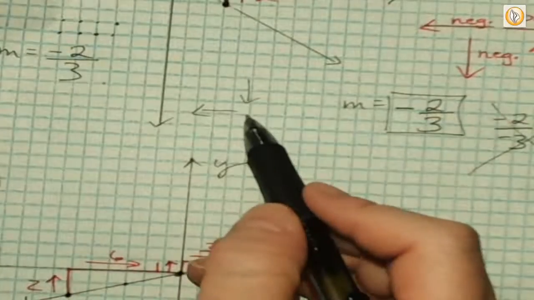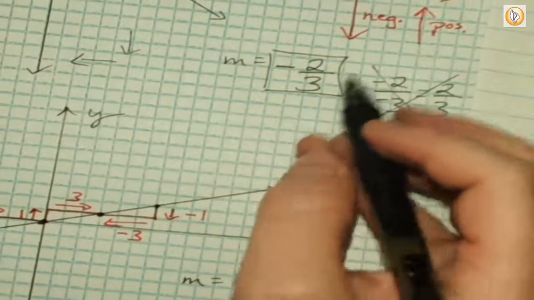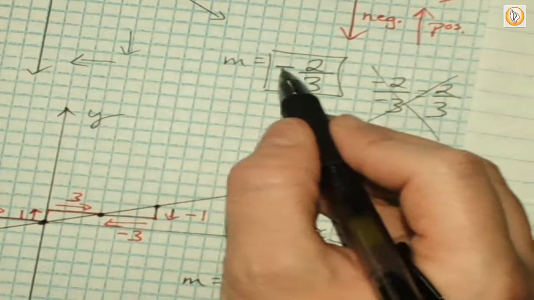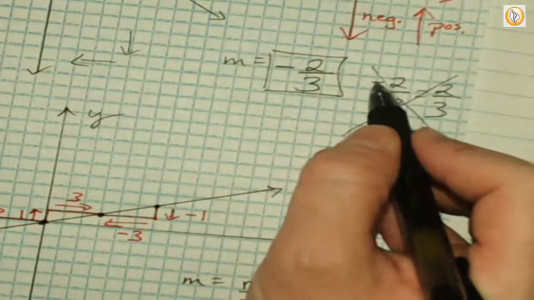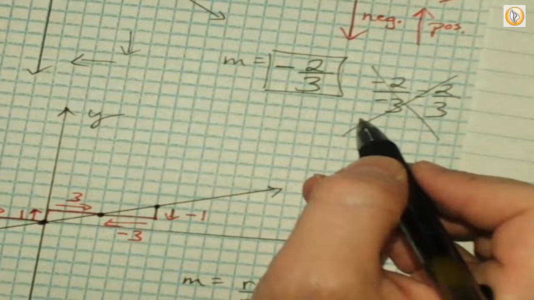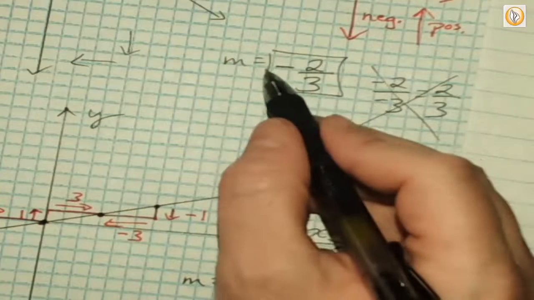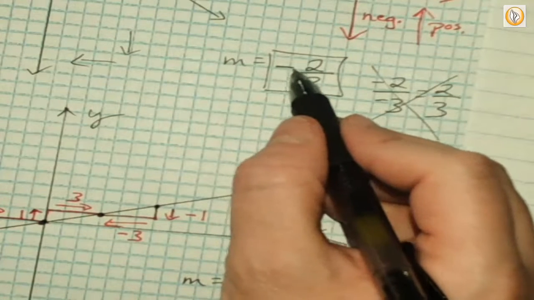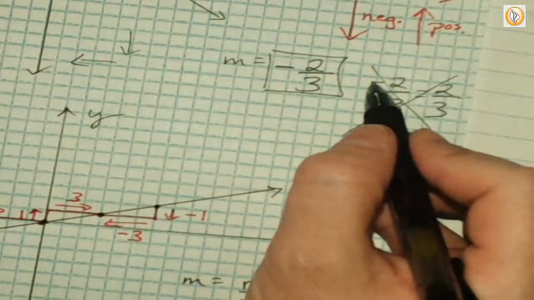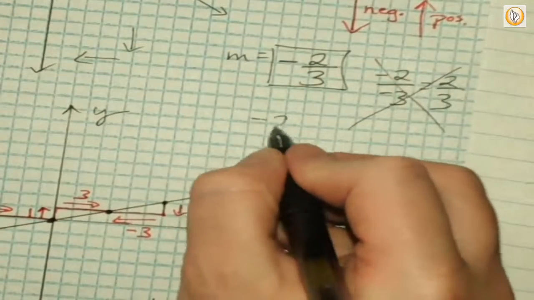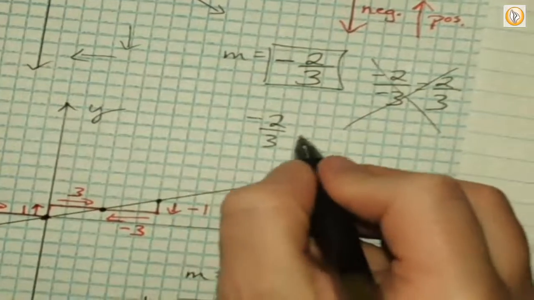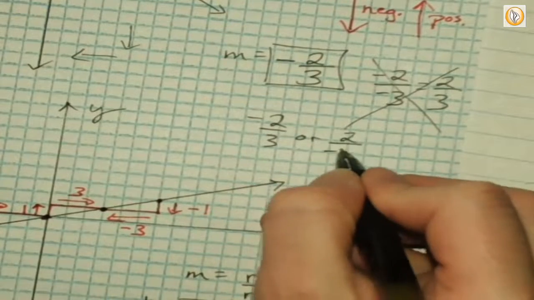I'm saying if you have one negative next to your slope or your fraction, that does not mean negative over negative. That just means either -2 over 3 or +2 over -3. You see what I'm saying?